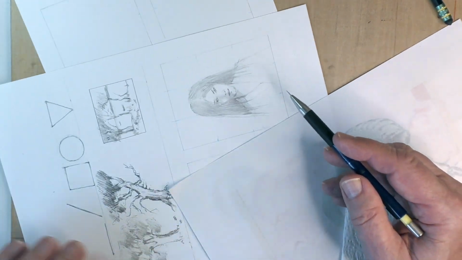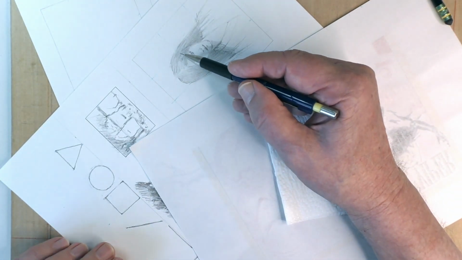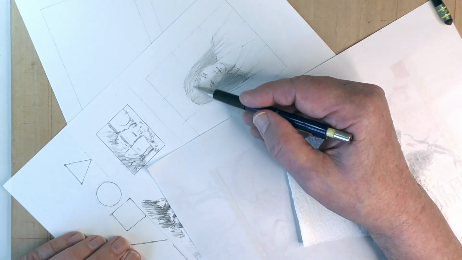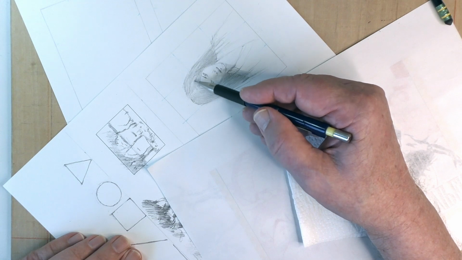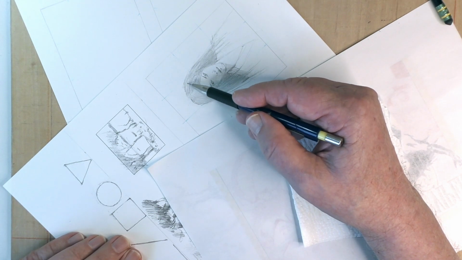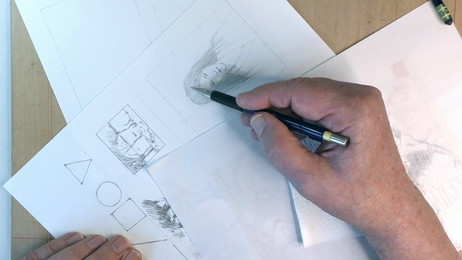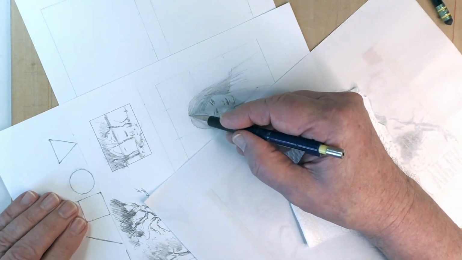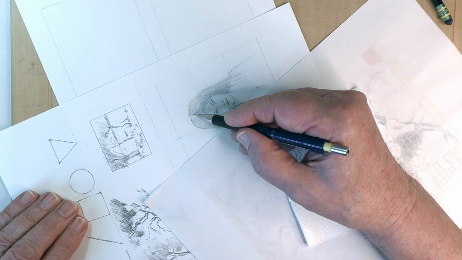So I certainly hope you got something out of this video. It's really an important element, this element of design, this shape. So I hope you got something out of it.